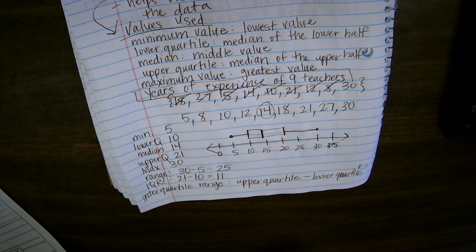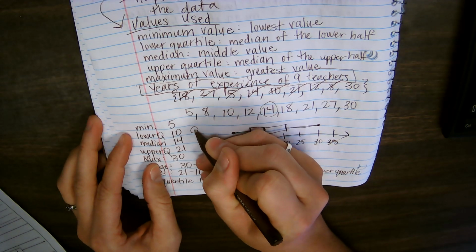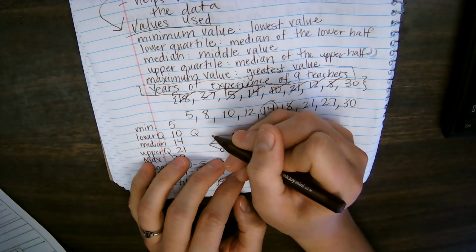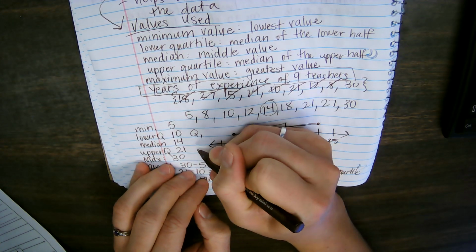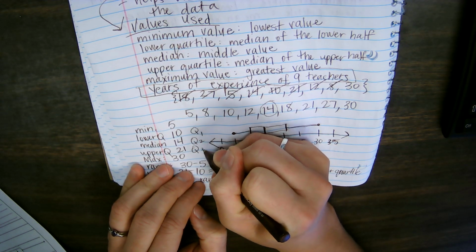So you might hear this as Q1. You might hear this as Q2 and this as Q3.